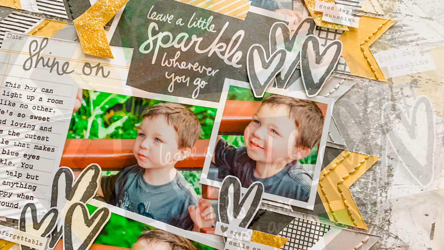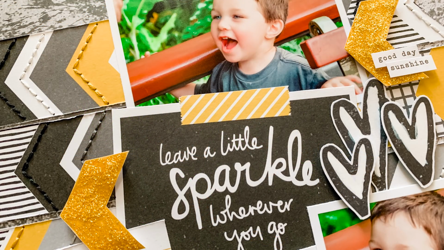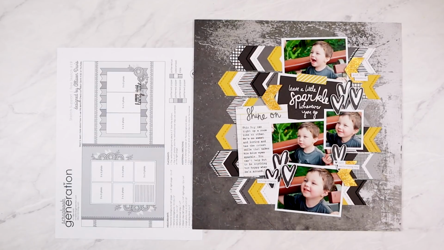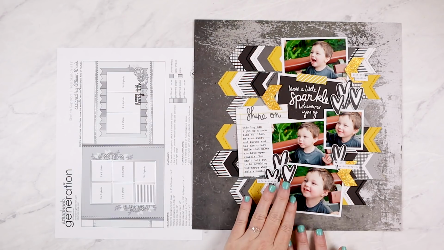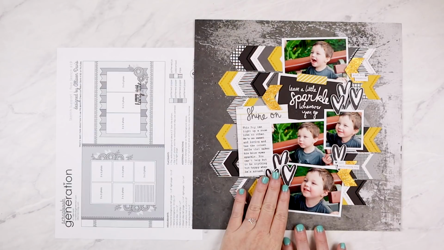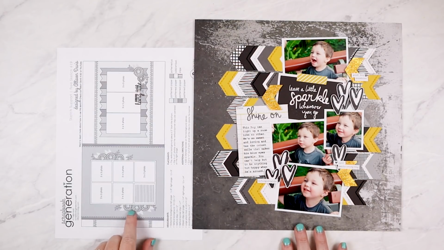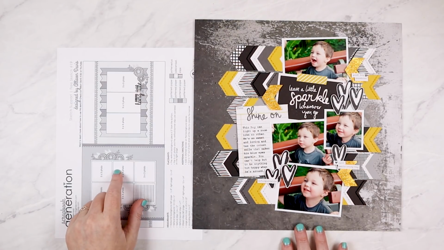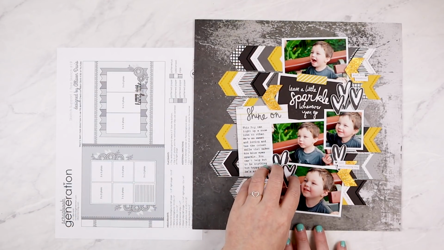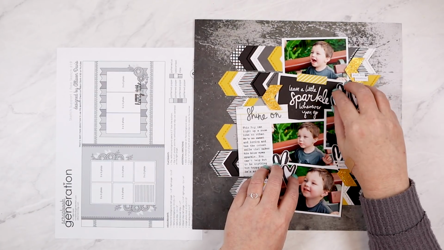I added some glitter on top of the arrow pieces to go with the word sparkle in my title piece. I love adding little details like that to support themes and designs. If you look at the arrangement of my hearts, you can see that I followed the embellishment arrangements on the left page of the sketch. I've got one section at the bottom left of my photos and the other section at the top right of my photos.